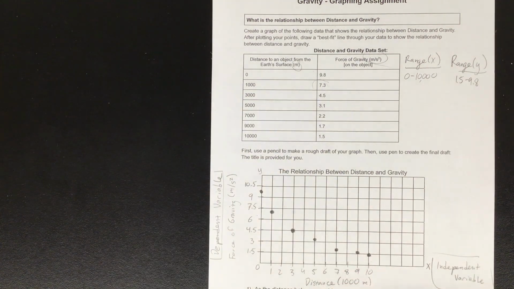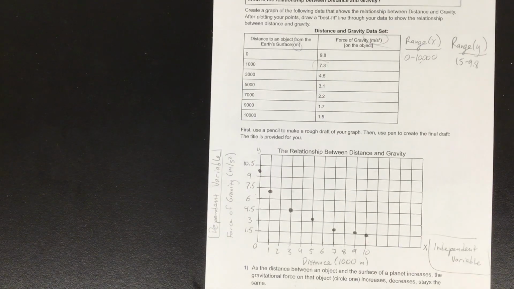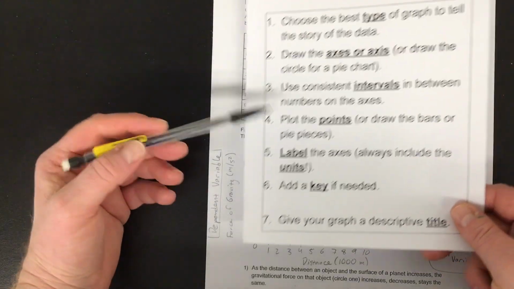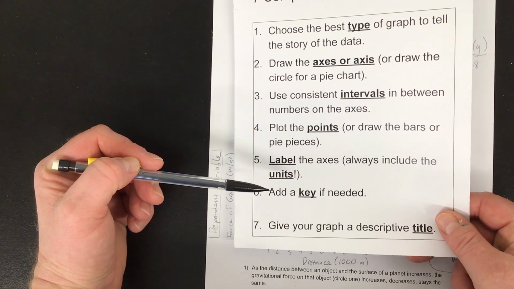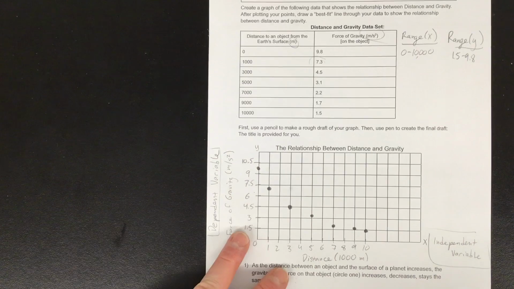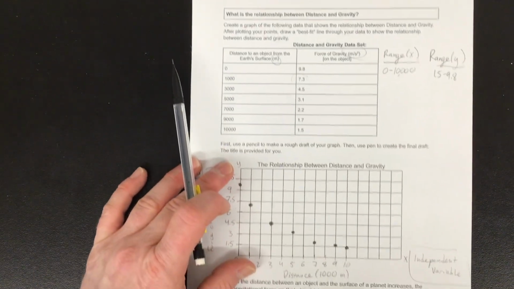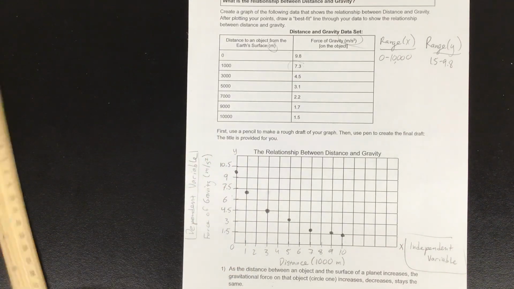All right, everybody. So I've got my points plotted. Okay, we're all set with that. Let's take a look at our 7 components. We've included labels and units. We don't need a key for this graph, and I've given you a good title already, the relationship between distance and gravity. What I did ask you to do is draw that best fit line through your data so we can determine the relationship. So I'm going to take a ruler.